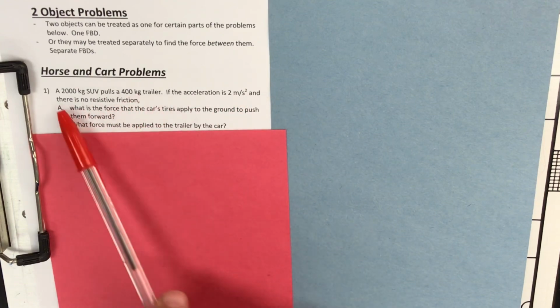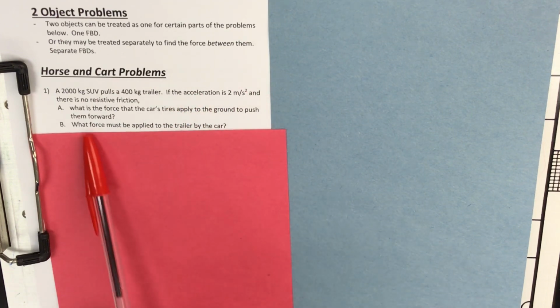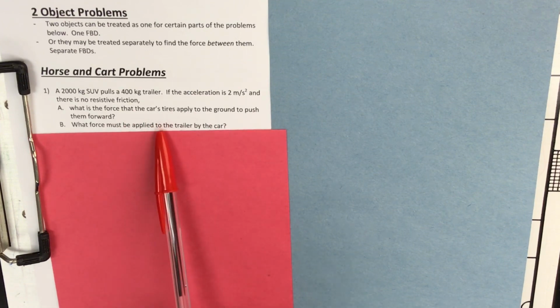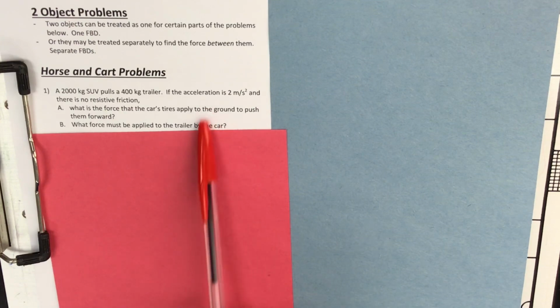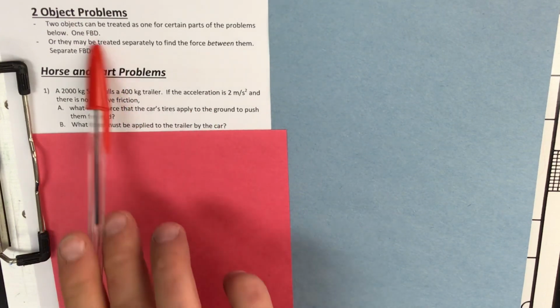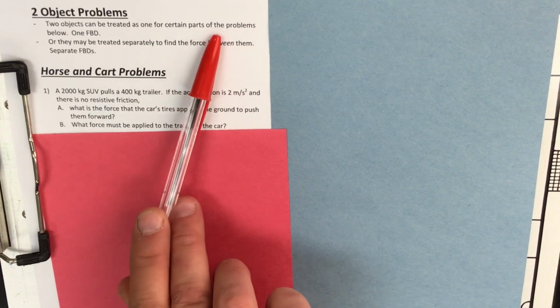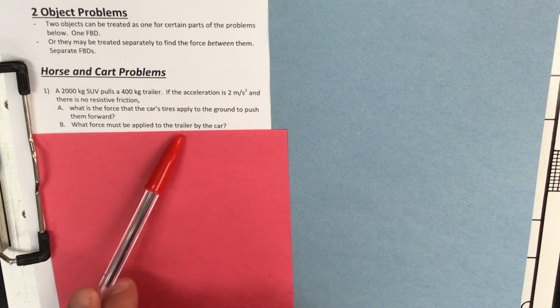Okay, when you're reading these things, you can underline stuff, write little things in the margins before you start solving the problem. Question is, what is the force that the car tires apply to the ground to push them forward? It's a friction force. What force must be applied to the trailer by the car? So two separate problems. And two objects can be treated as one for certain parts of the problem. We'll start with that. And then we'll break it up to find the tension between the two.